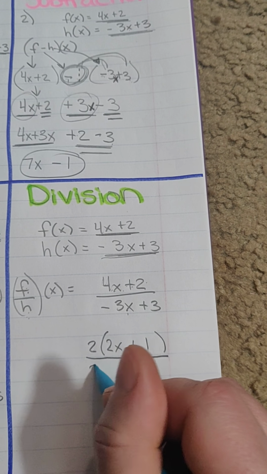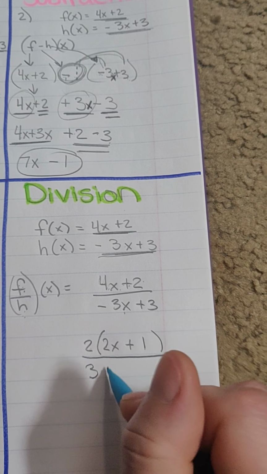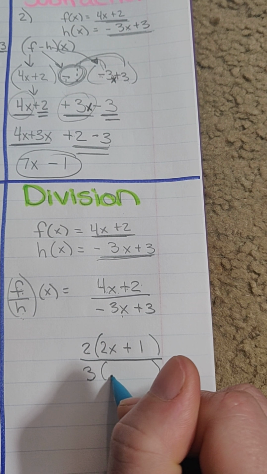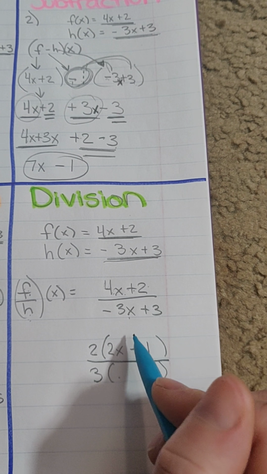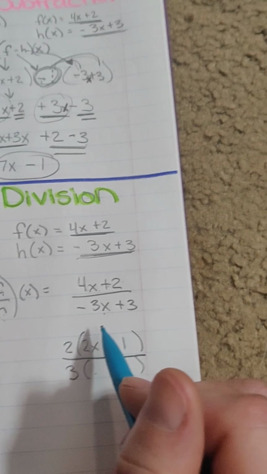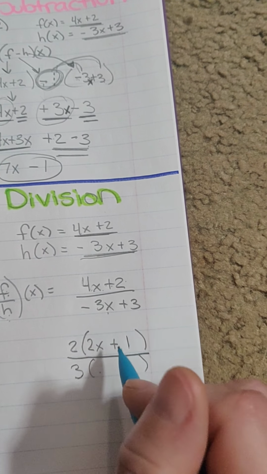And I have to think, 3 times what gives me... I think I messed this up. Darn it. Okay. That's okay. We're just going to go with it.